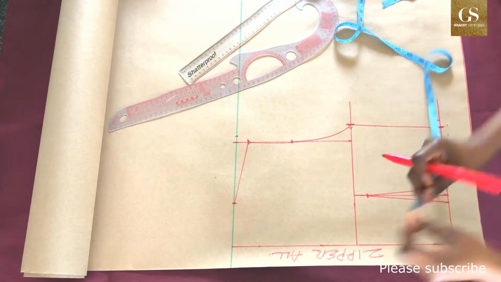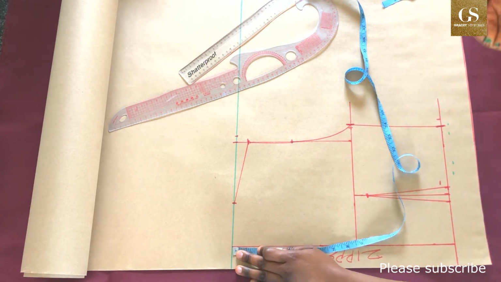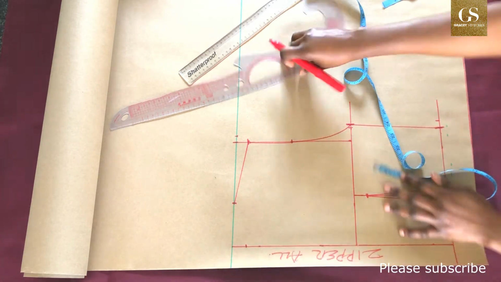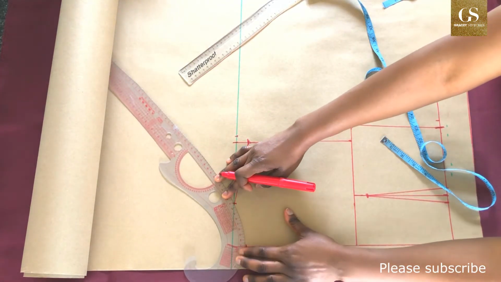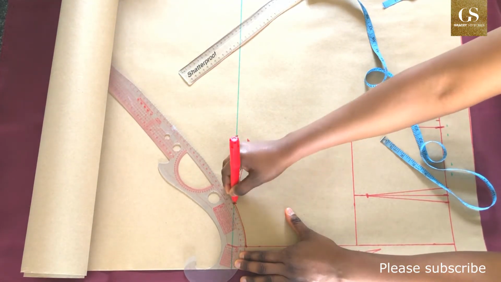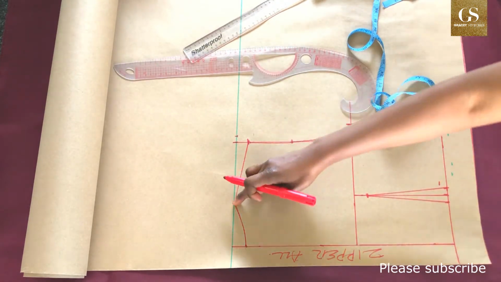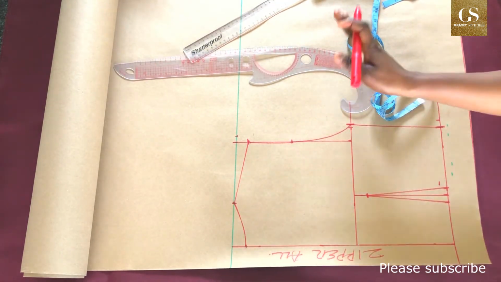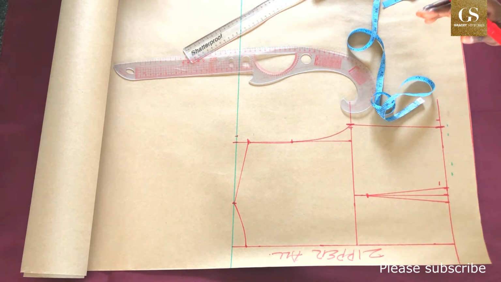So now to the neck. Since it is for the back, the neck depth I'll be using is 1 inch. Remember, you can alter this to suit whatever kind of style that you want to sew. So now let us move to the back.